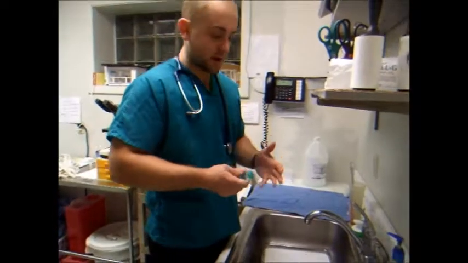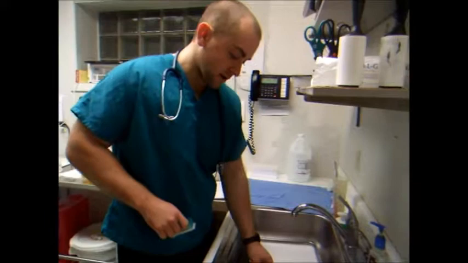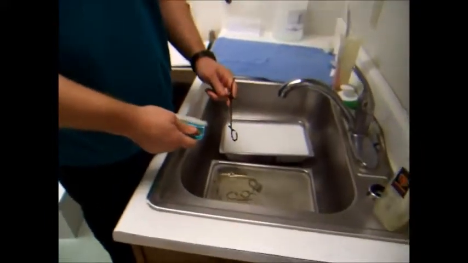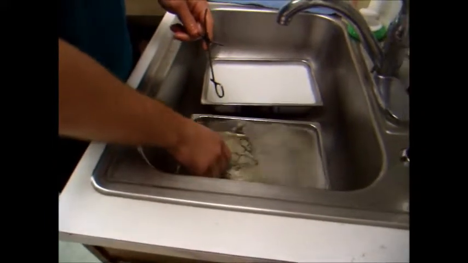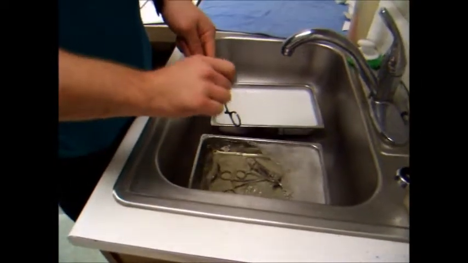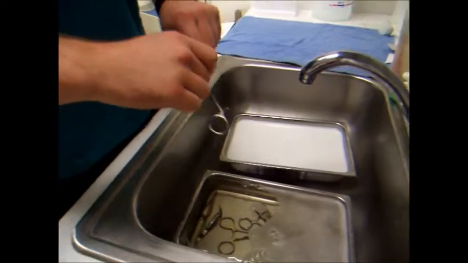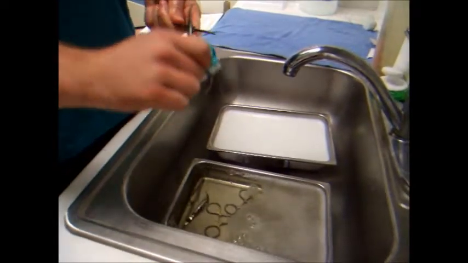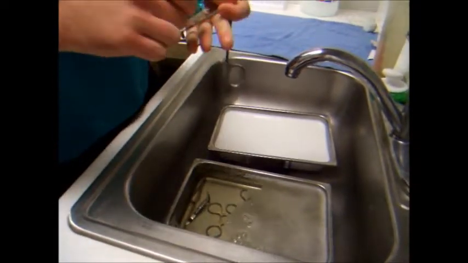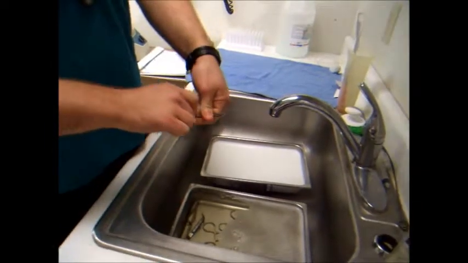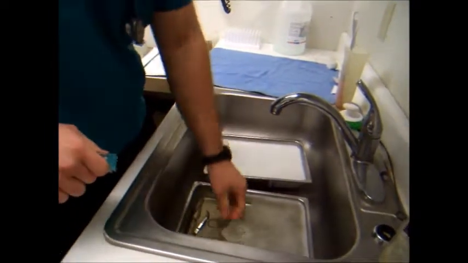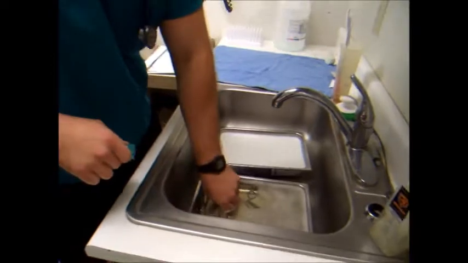I'm going to demonstrate how to properly clean our instruments here. They've been sitting in the cleaner for about 15 minutes now. So we're going to go ahead and scrub it with our little scrubber here. Make sure we get all aspects of the instrument. And then we're going to put it into the lube for another 10.